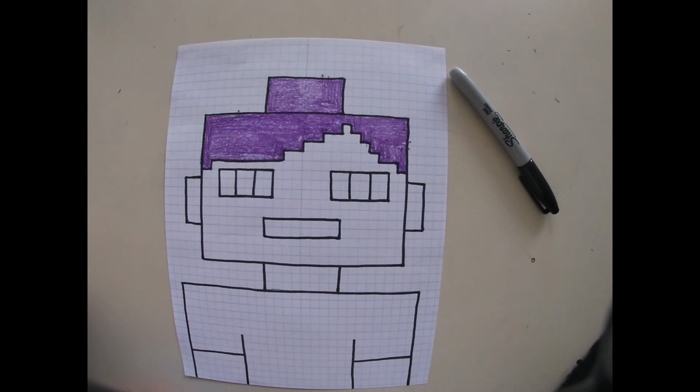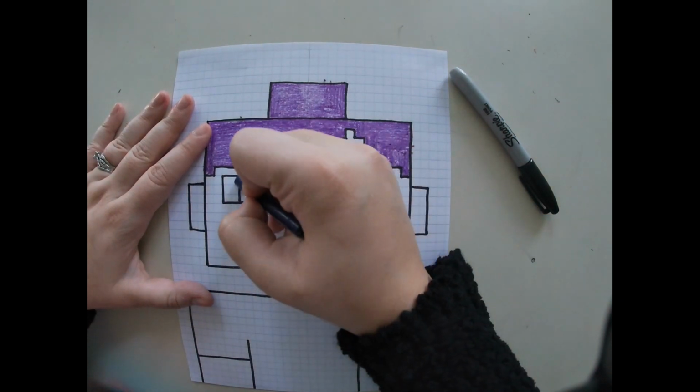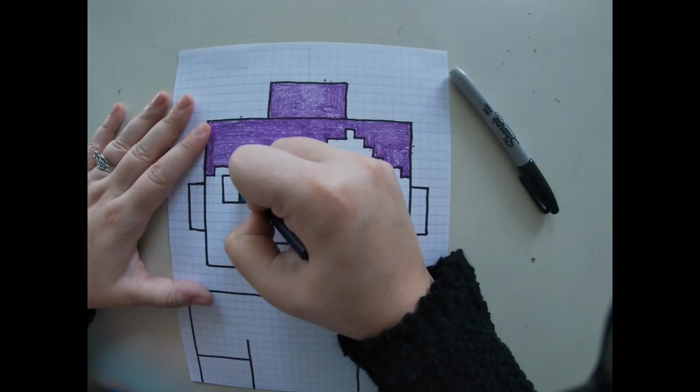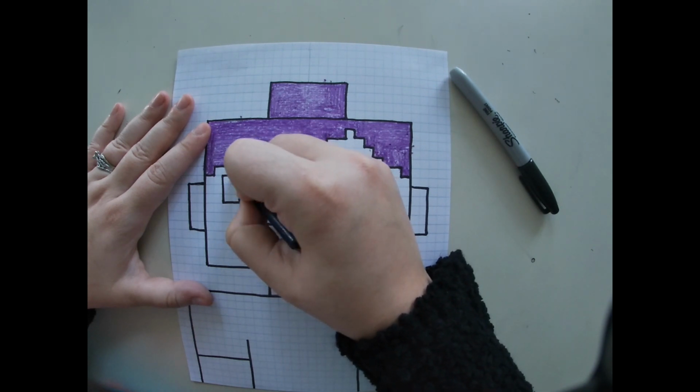Color my eyes blue. If your eyes are green, color them green. If they're brown, color them brown. If they're, I don't know, rainbow color, you better color them rainbow.